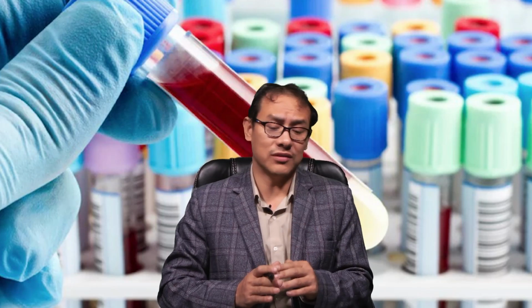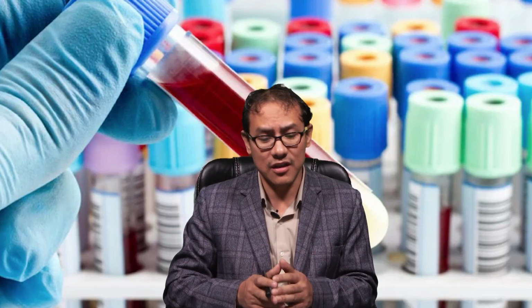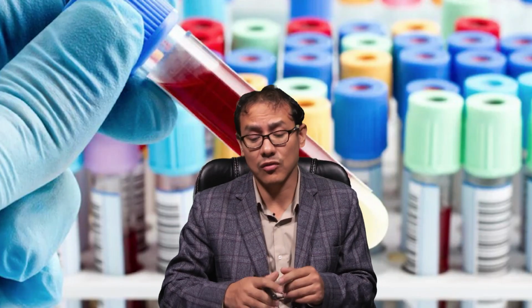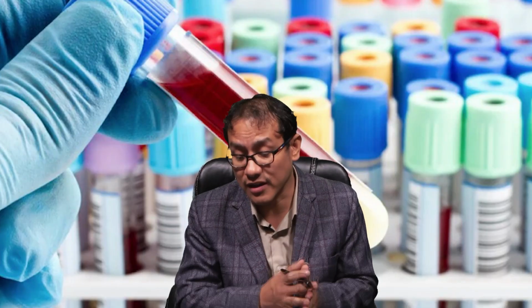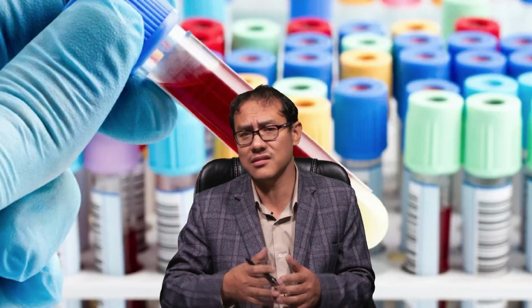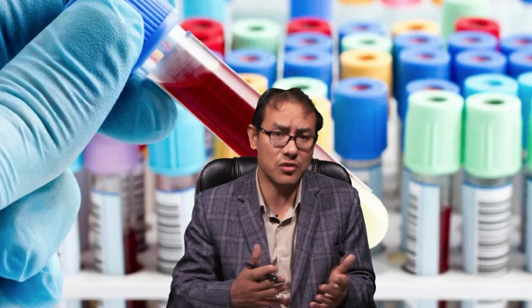And the blood test can confirm or rule out different types of disease, for example diabetes, infection, anemia or myocardial infarction. There are also cancer markers, and kidney and liver function tests, because no blood report means no confirmation of the diagnosis.